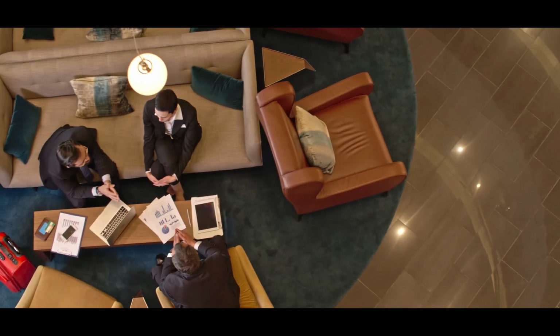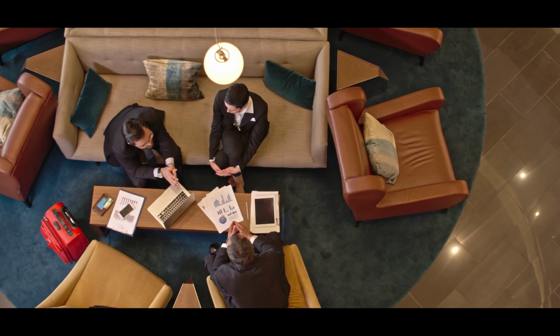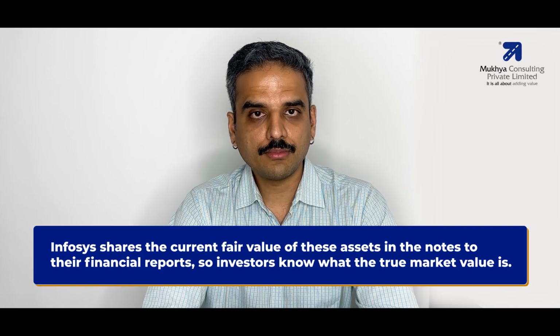Moreover, as Infosys has several campuses across India, revaluing them every year would be very expensive and not practical. Also, if they keep revaluing these assets every year, that would make the financial statements very hard to read and very volatile. So, to avoid all these, they follow the cost method of valuation. However, for transparency and decision making, Infosys shares the current market value of these assets in the notes to the financial statements so that the investors can make an informed decision based on that.